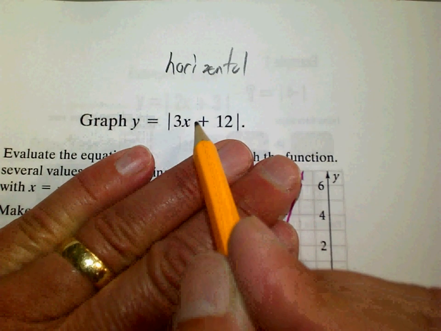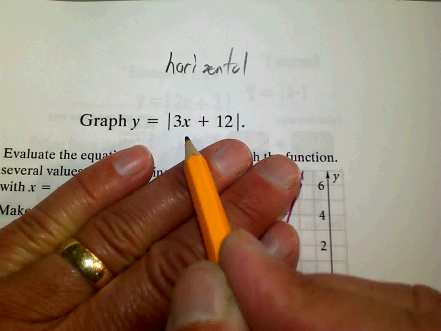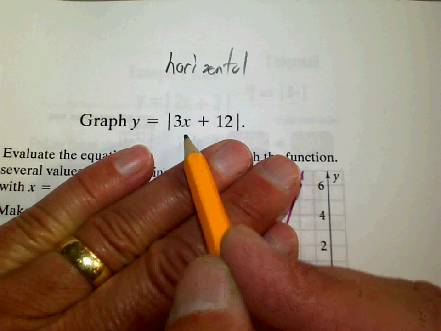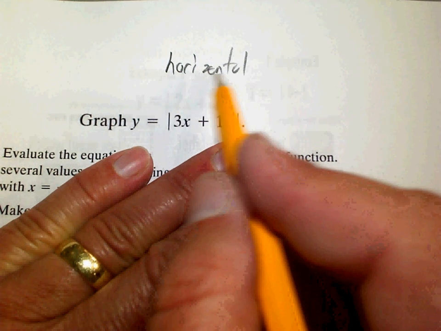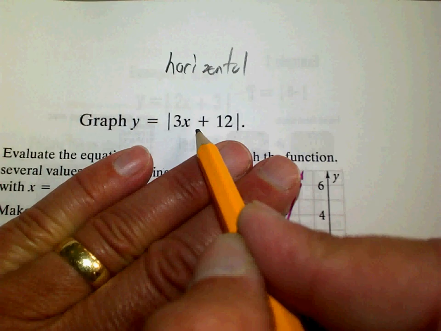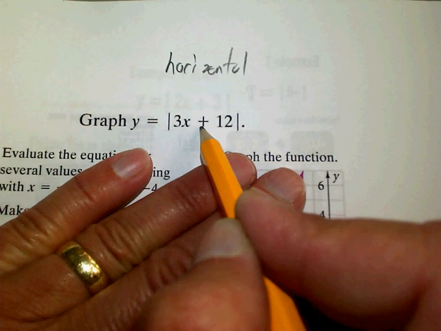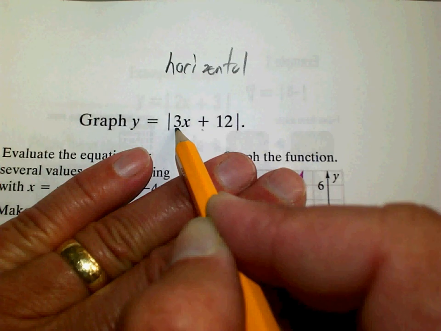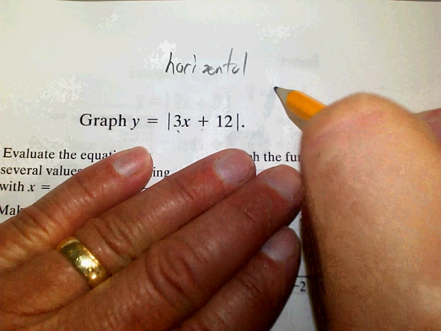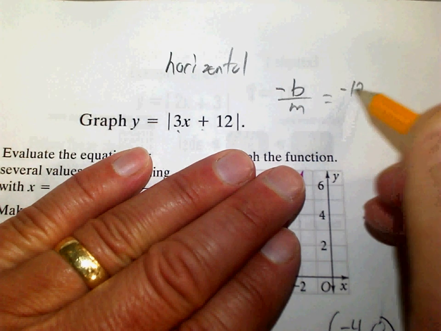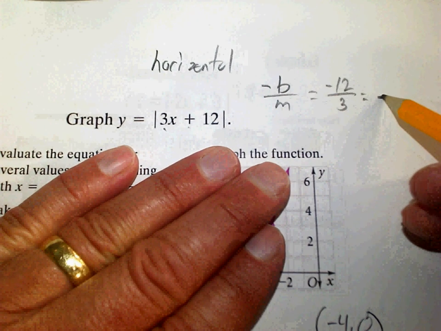Up. Some basic ACT questions, just understanding how to look at these graphs. Will this shift right or left based upon what you see? It'll probably be left because you'll do negative B over M. So negative B over M would equal negative 12 over 3, so negative 4. So your x coordinate is probably negative 4, isn't it?